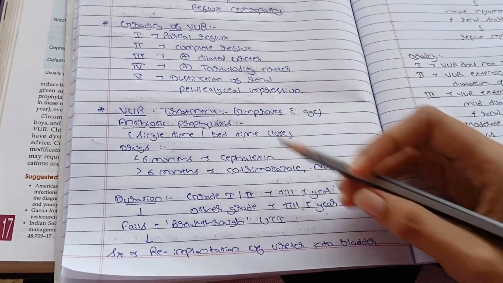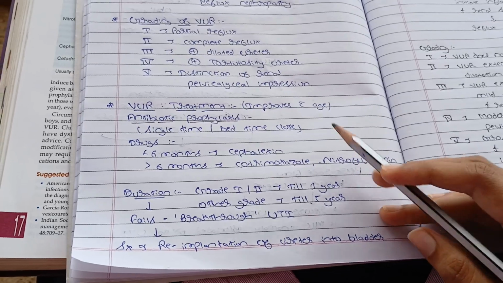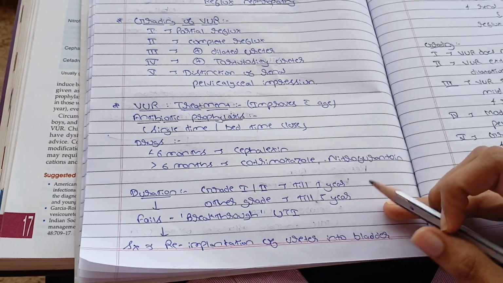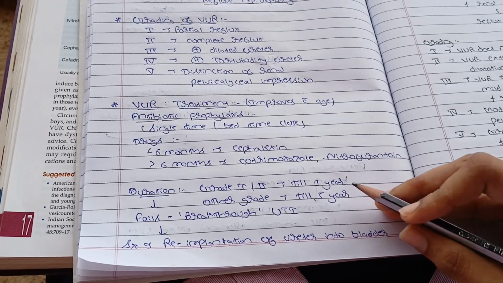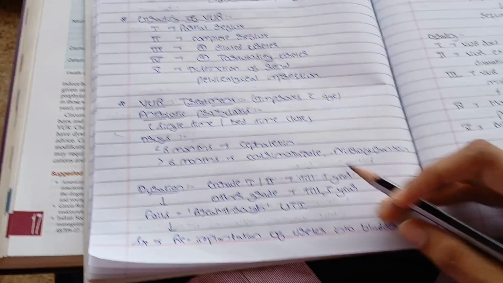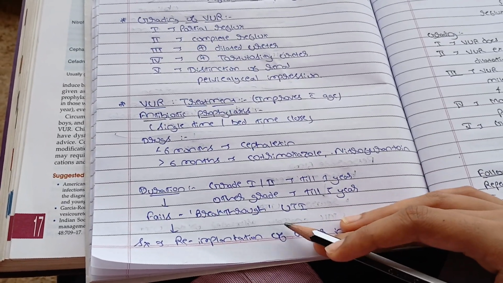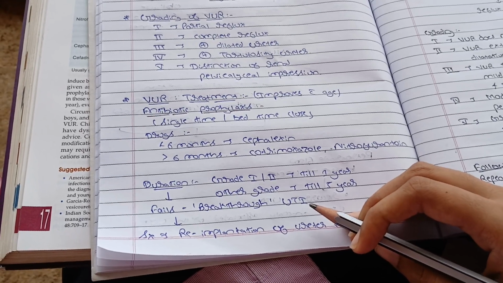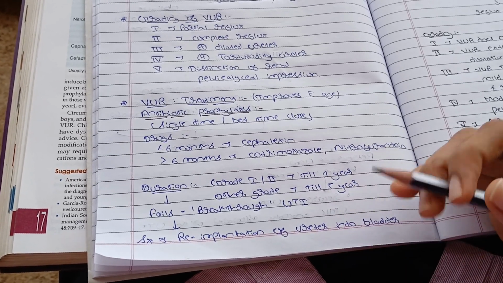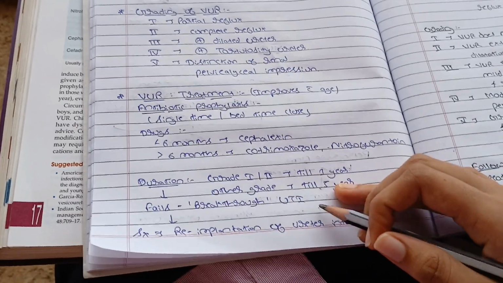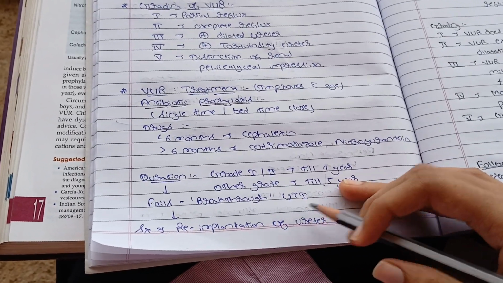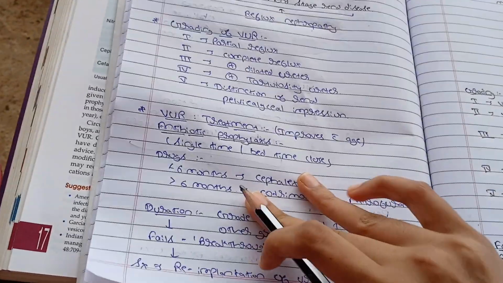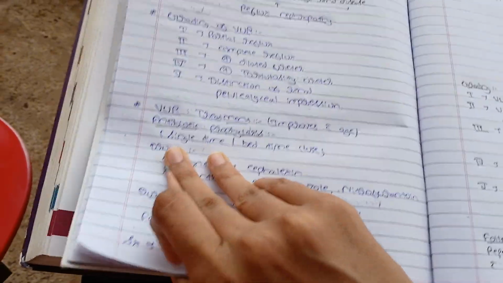Now the duration of the antibiotic prophylaxis: if it is grade 1 to 3, then till 1 year you have to give the antibiotic prophylaxis, and in the other grades, that is grade 3, 4, 5, then till 5 years you have to give the antibiotic prophylaxis. And if during this duration there is a urinary tract infection, so instead of the prognosis becoming better, if urinary tract infection occurs, that is known as the breakthrough UTI, and for that you have to do the reimplantation of the ureter into the bladder. Okay, so this is it.